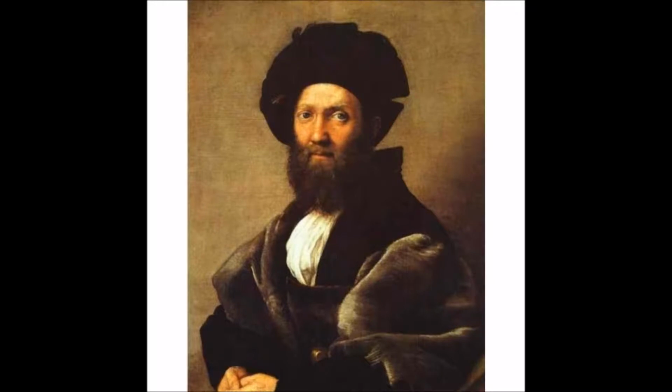Raphael Sanzio painted this portrait of Baldassare Castiglione. While this isn't a photograph, we can be fairly certain that Mr. Castiglione probably looked like this. It is a realistic representation of a man by the artist Sanzio.